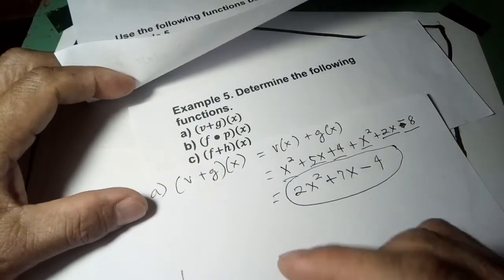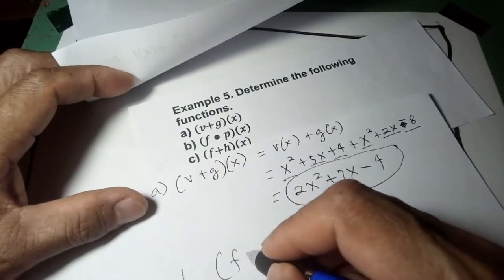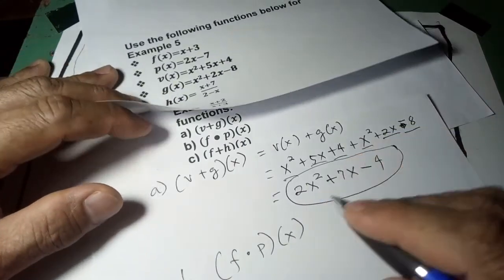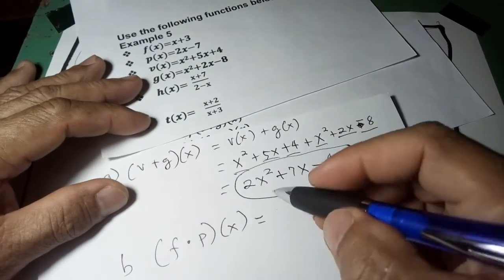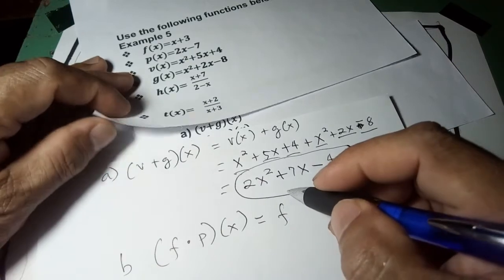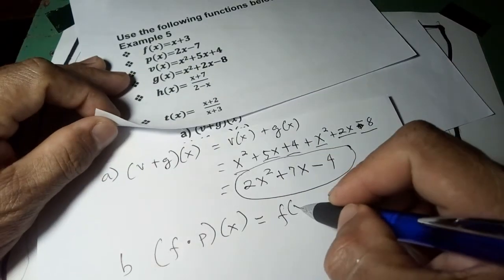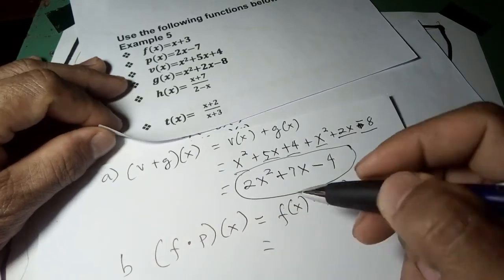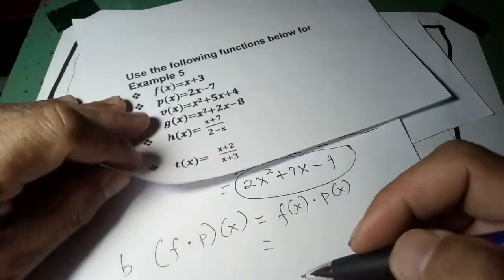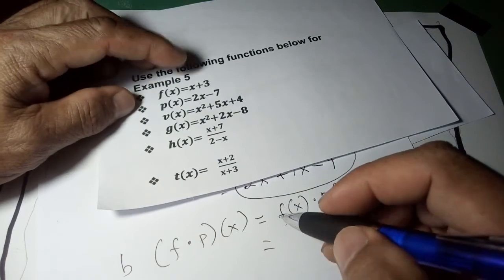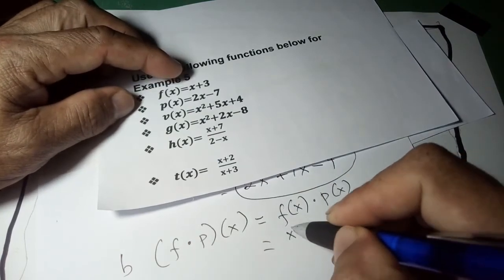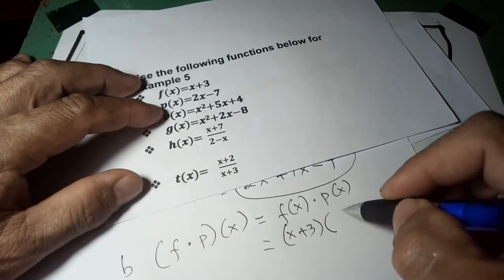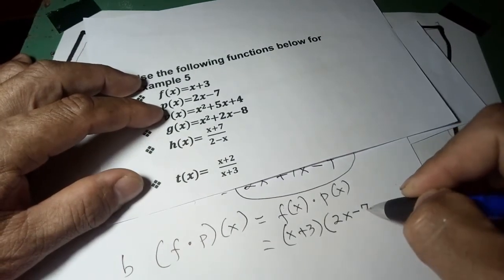Letter B, we have f times p of x. According to the property, this is f of x times p of x. What is our f of x? f of x is x plus 3 times p of x, which is 2x minus 7.